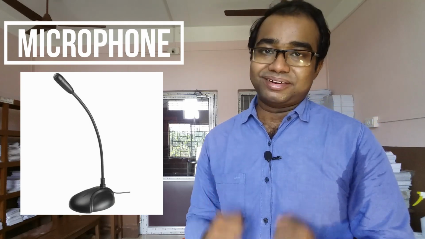Children, can you see here? I am using one microphone over here. So whatever I am telling you, this microphone is catching my voice, and the voice is directly inserted inside the computer. So we can say the microphone is also an input device through which we give voice input inside the computer.